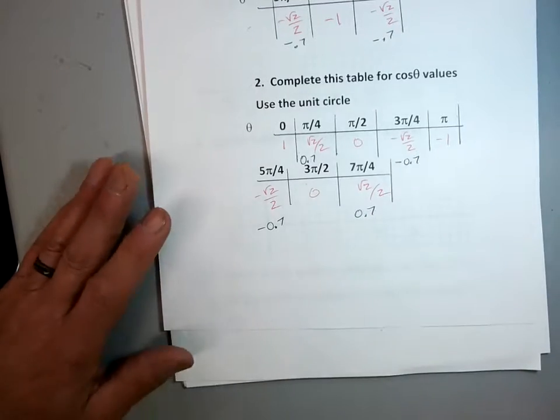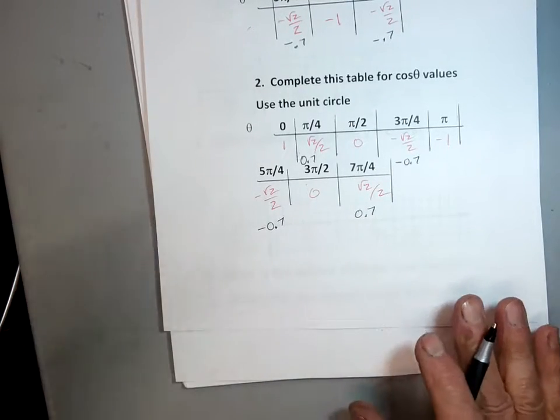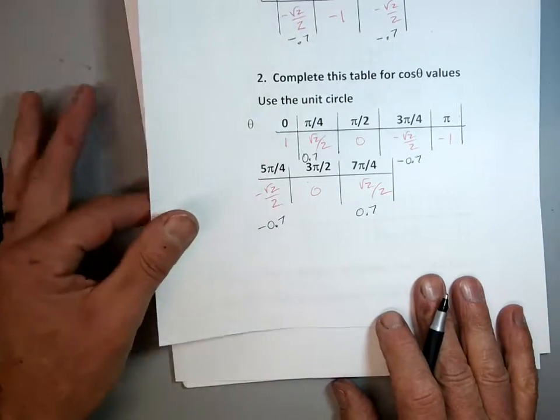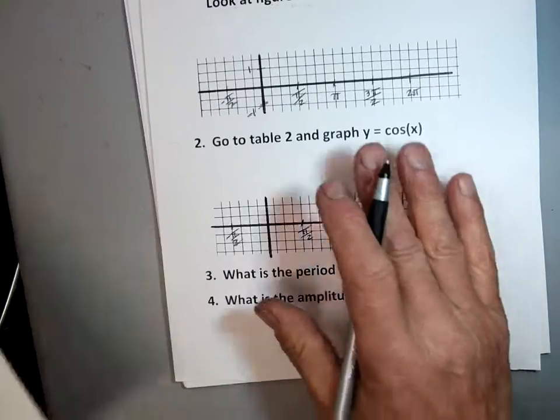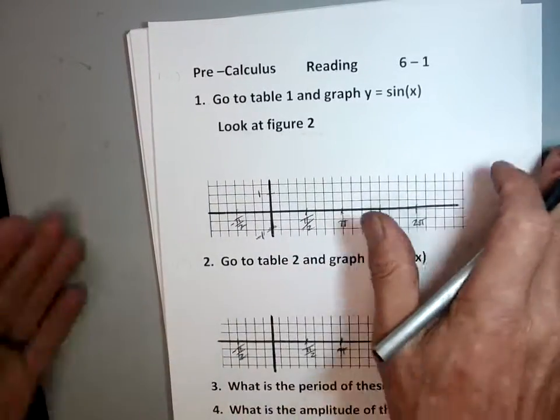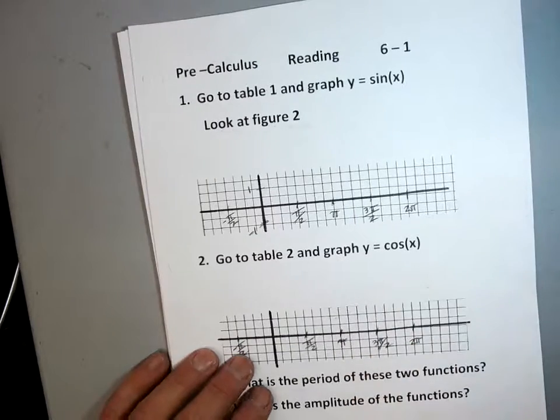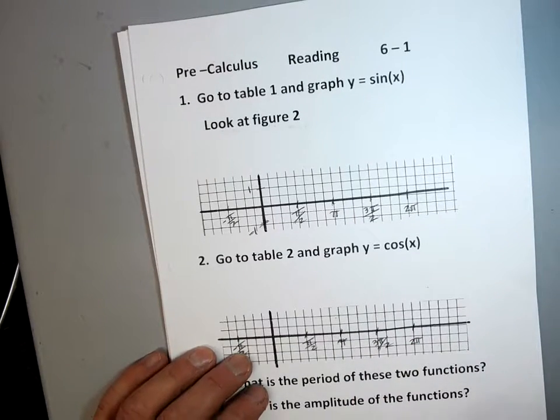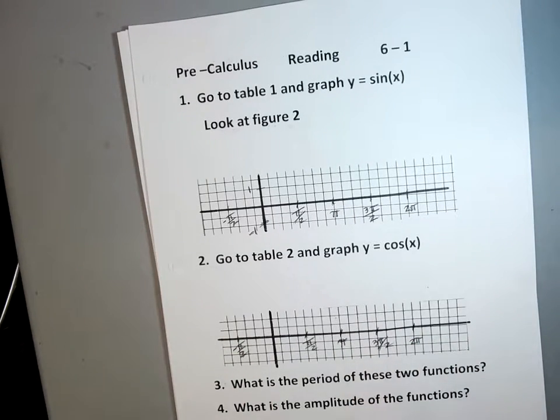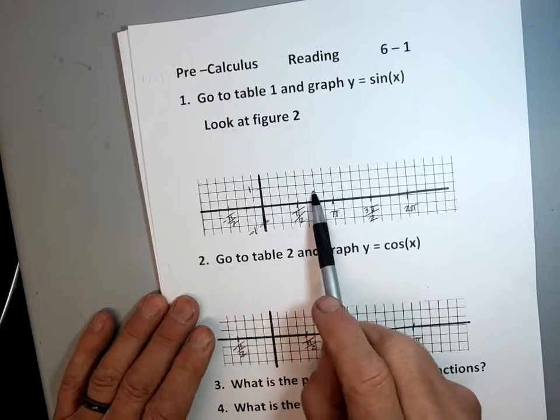Those values are going to help us make a cosine and a sine wave or curve. So if I take those values, and you have your reading in front of you, what I'm going to do is a dot to dot with those values. Now these values come from the circle, so in a sense we're going to unwind the circle, and it should have a nice wavy look to it.